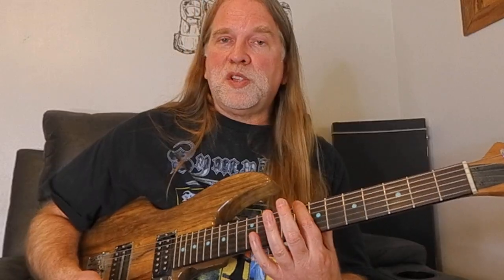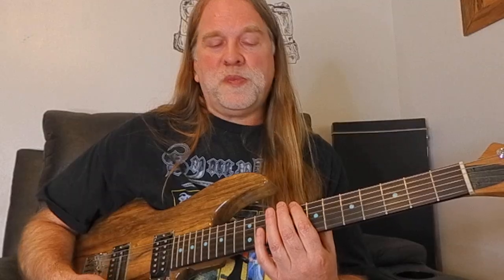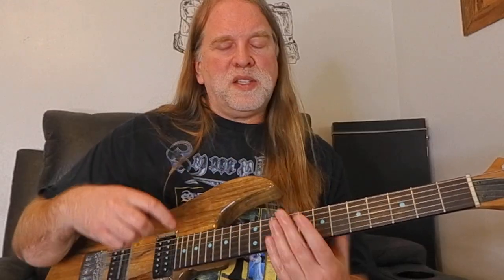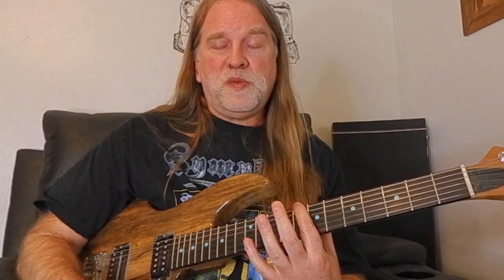And that's what inversions are, when you don't even put the root as the lowest note, but you maybe put the 3rd or the 5th as the lowest note. And that's perfectly okay. A lot of times you'll see it written as a slash chord where there's a line dividing, like C/E. It'd be a C chord with E in the bass instead of the C in the bass.